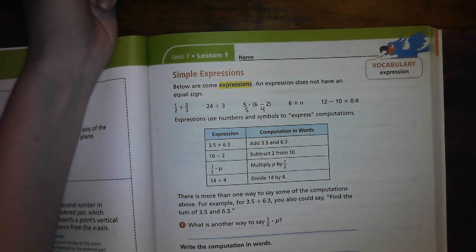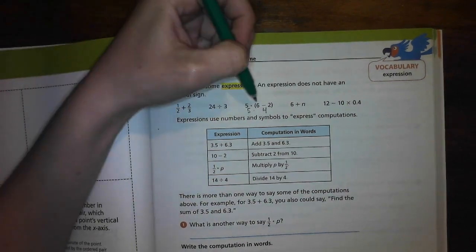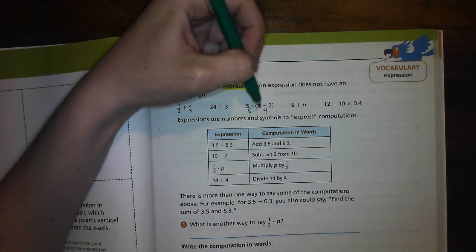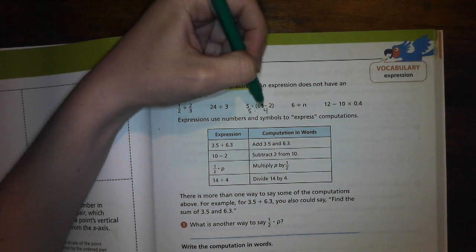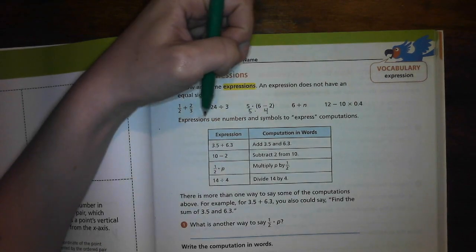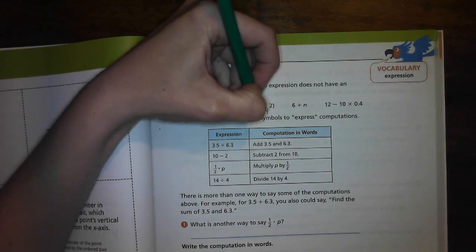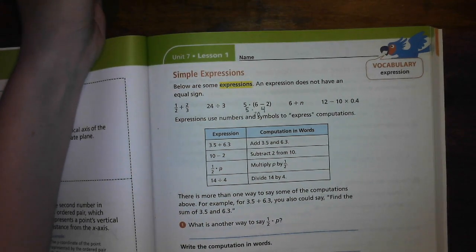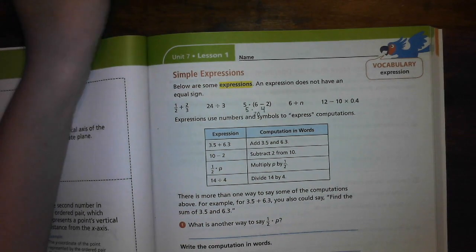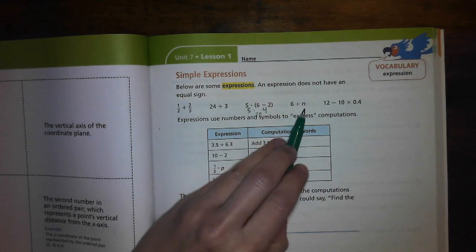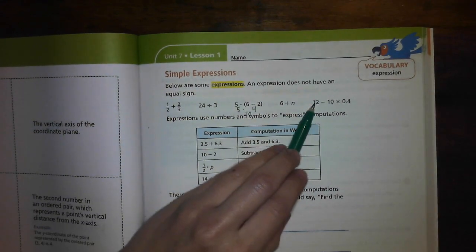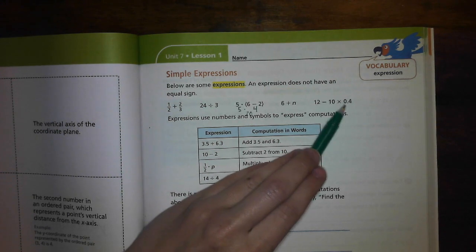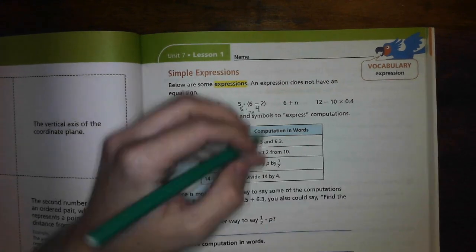So the way that you would simplify this expression is by solving each part in its correct order. So 6 minus 2 is 4. Then multiply it by 5. So this expression simplified is 20. It's kind of like solving it, but we don't say solve because there's no equal sign. This is 6 plus n. And here we have 12 minus the product of 10 times 4/10.